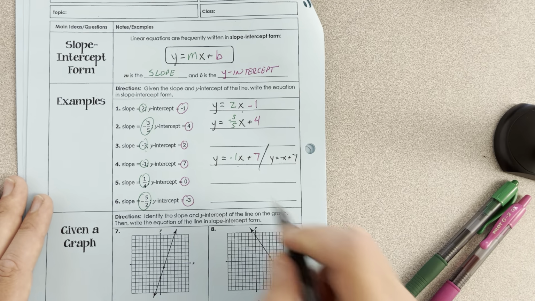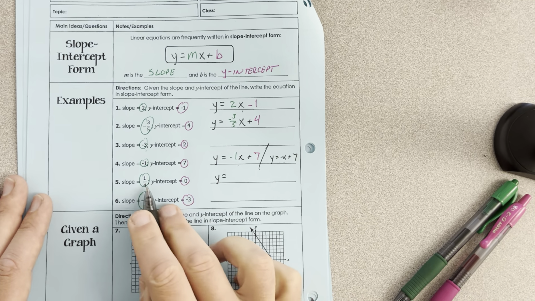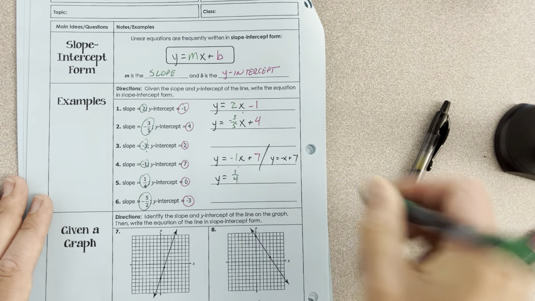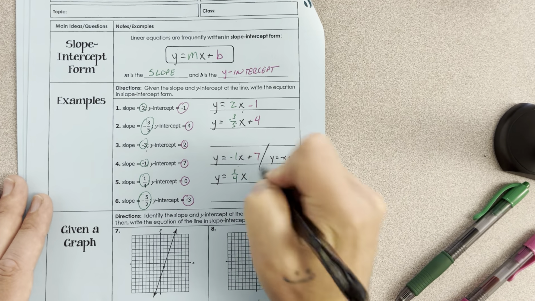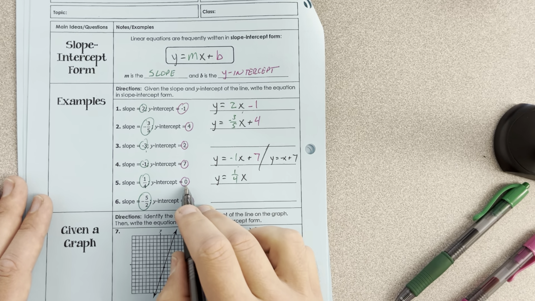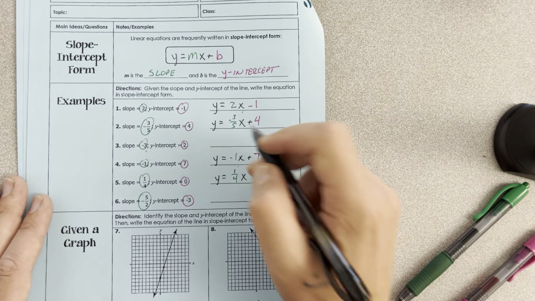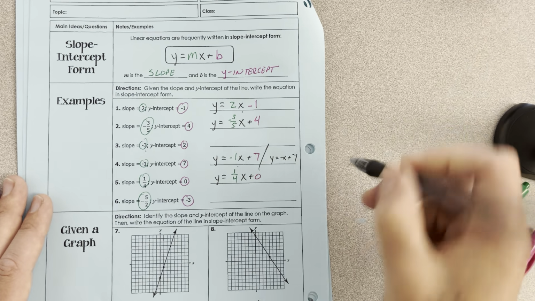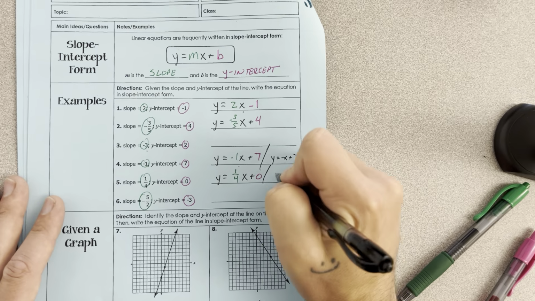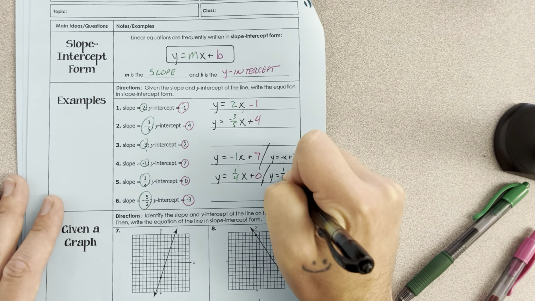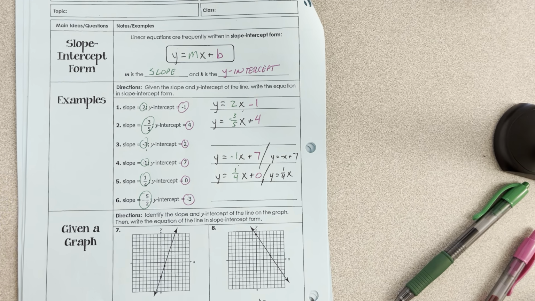Number 5, y equals, again, the green stuff, 1/4 times our x. So this is y equals mx. Well, now we're going to add our b, but our b value in this case is 0. Well, we totally, again, we could write +0, and that's not wrong. But if we wanted to write this a little more efficiently, we don't have to write +0. So y equals 1/4 x. End of thought. Like that can be all the way done.